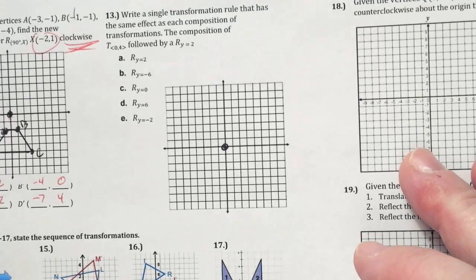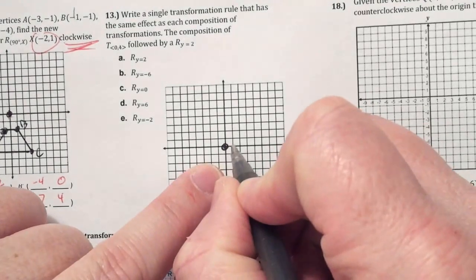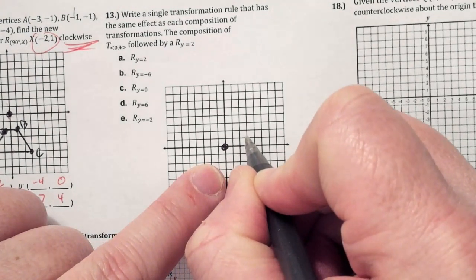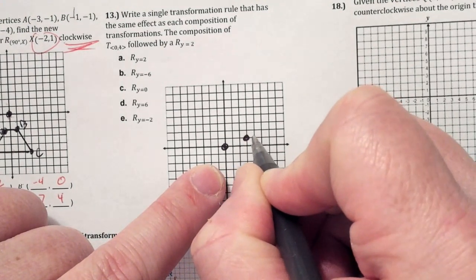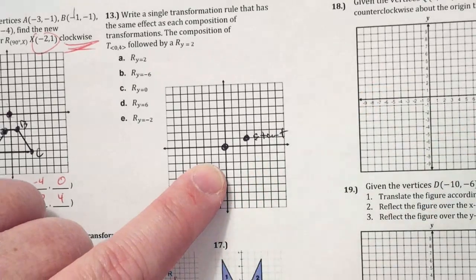Let's do 3, 1. So 1, 2, 3, +1. This is my start. And just write the word start right there.